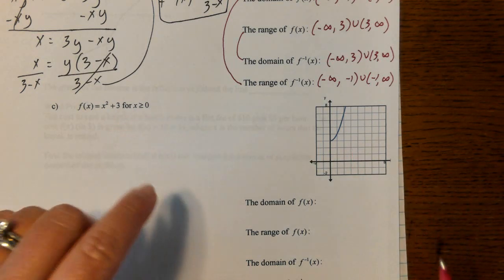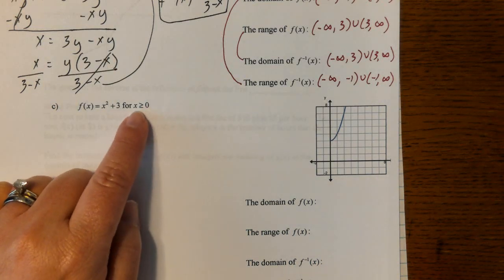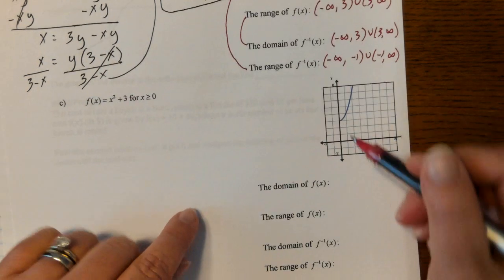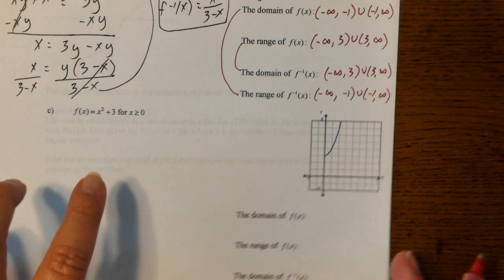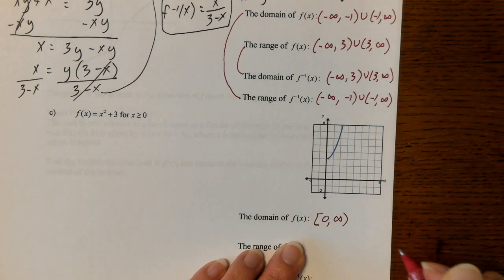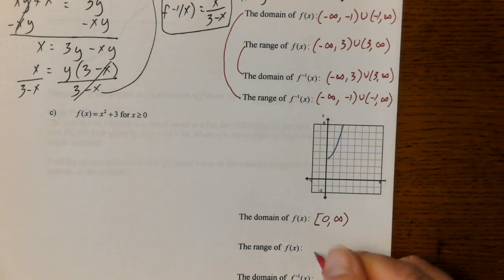Okay, so when we find our inverse, we're going to have to take this restriction into consideration when we find that equation. Notice our original function, the domain starts at 0 and goes to infinity, so bracket 0 to infinity. The range starts at the bottom, goes up, so 3 to infinity.